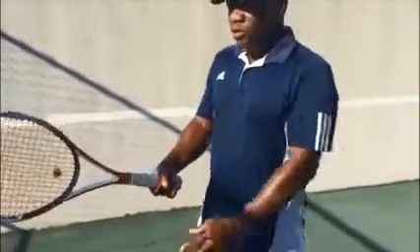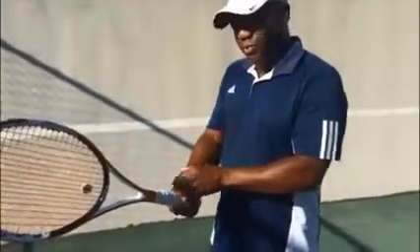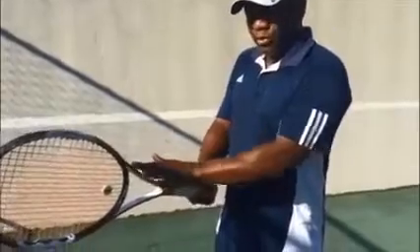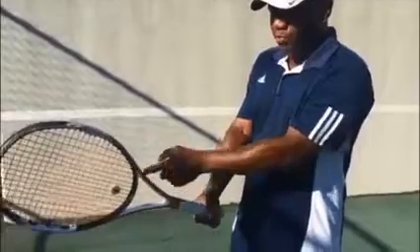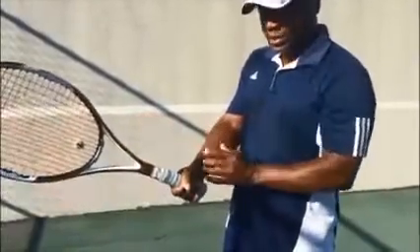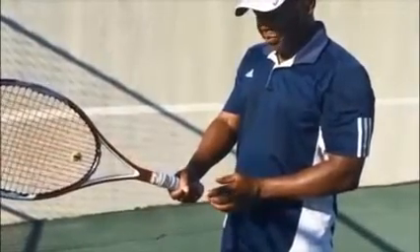You want to make sure that the V in your hand is kind of perpendicular to the frame of the racket. If you see the V in my hand, it's pretty much going up the frame of this racket, and that's how you know that you're in a good position.